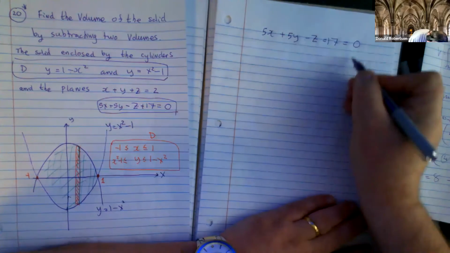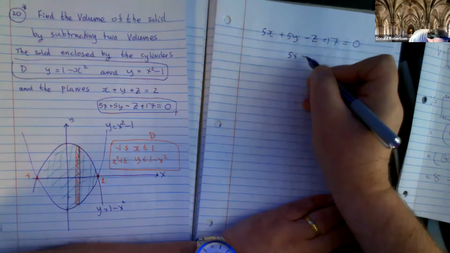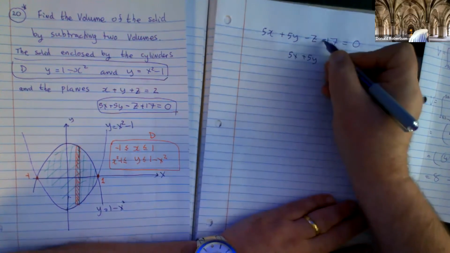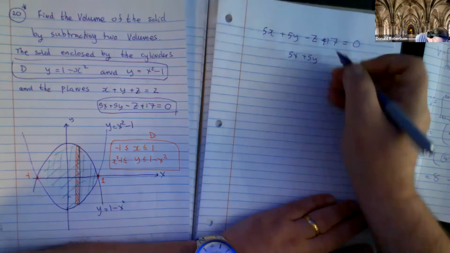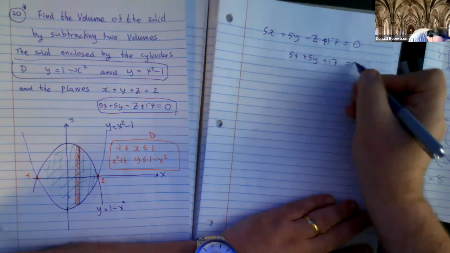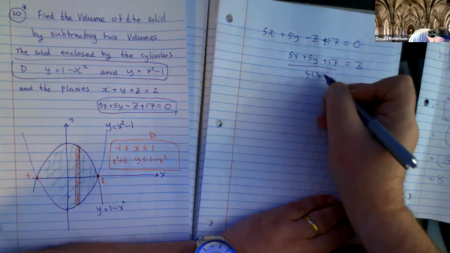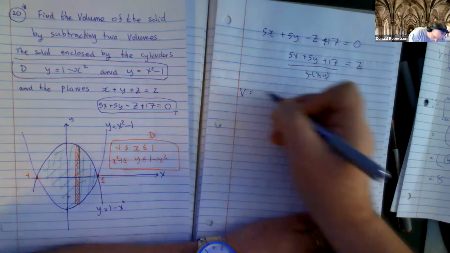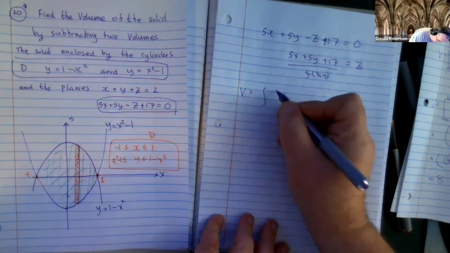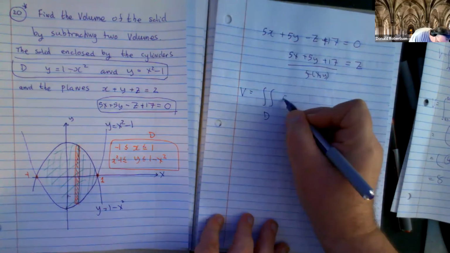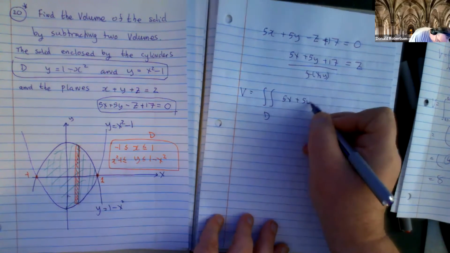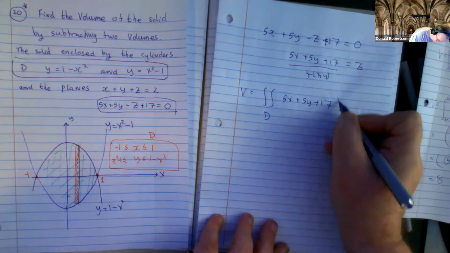Now, if you rearrange this guy, there's a plus. You get that. So basically, there's your function. So your volume for the second shape is going to be a double integral as well, but the function that we're using is that one.